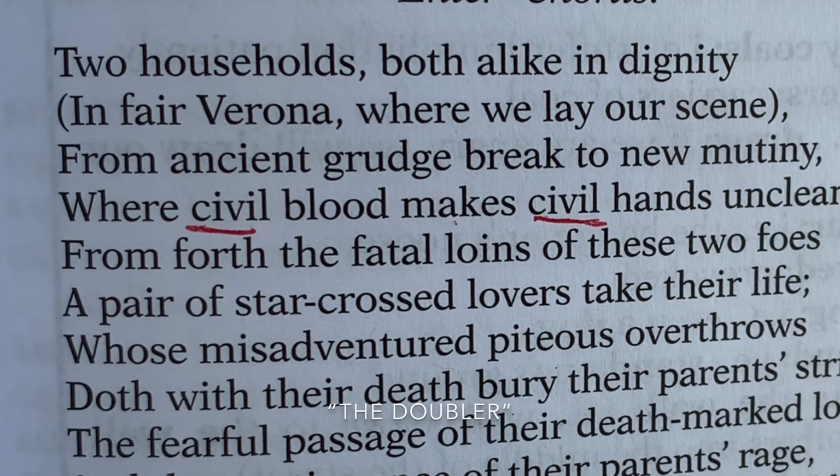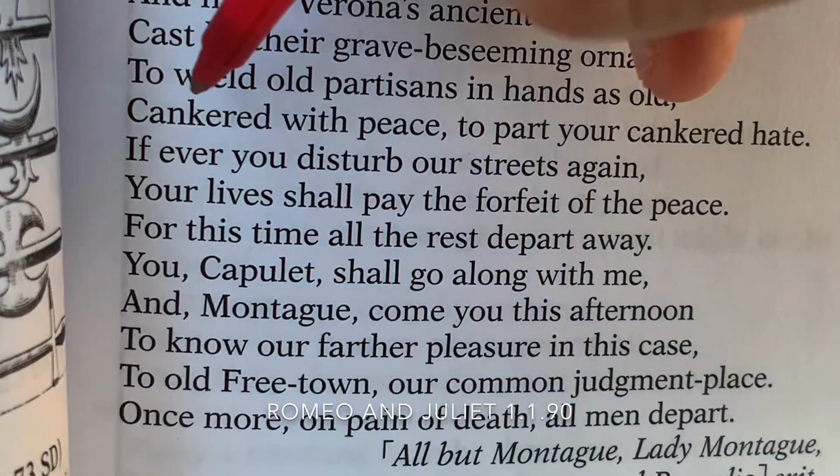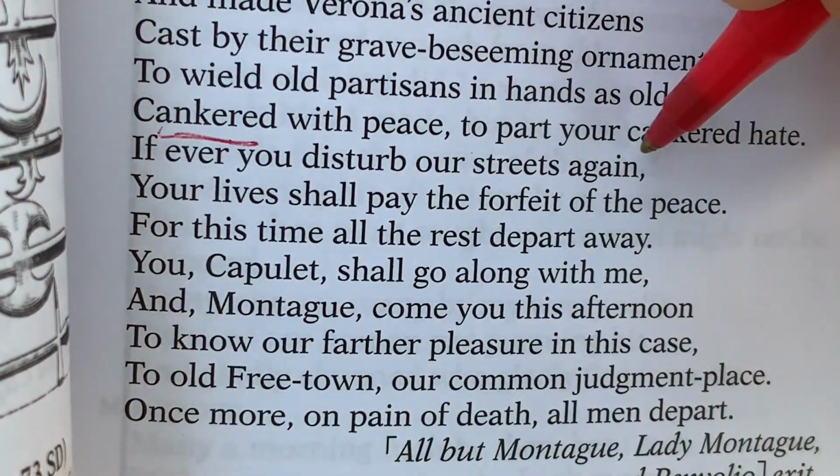Puttenham calls this the doubler. Cankered with peace to part your cankered hate. Cankered and cankered. Sometimes repetitions are based on the word's root. We call that polyptoton. Here's an example of ploche and polyptoton together.